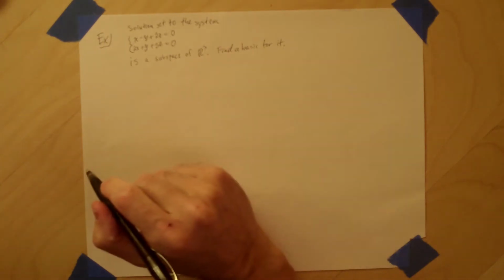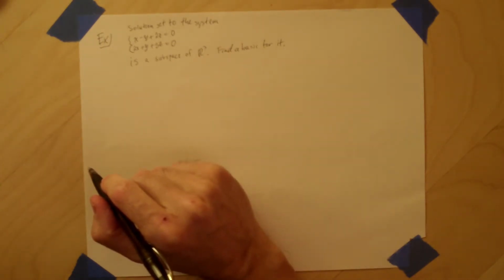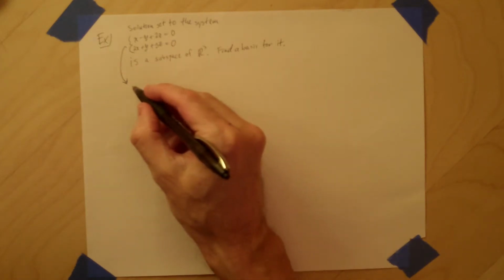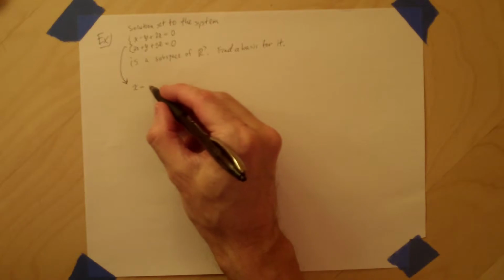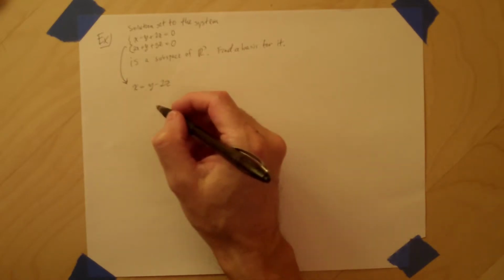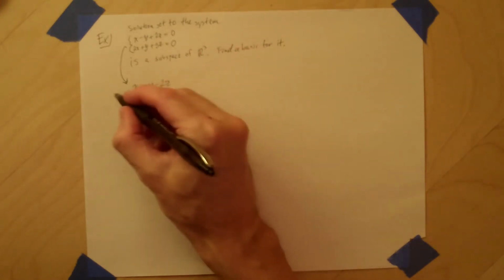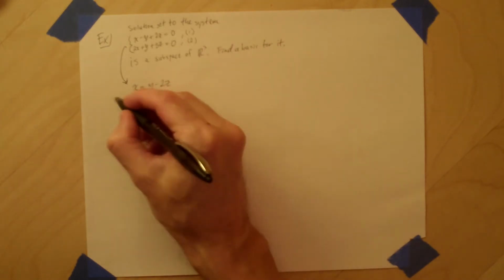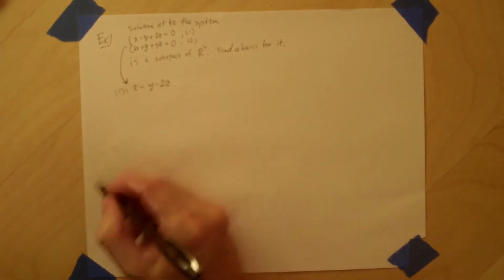And in fact, the real key here is just to solve the system. So, let's see. From this first equation, we have that x is y minus 2z. We get that from, well, why don't we call this 1 here, and we'll call this 2. So from 1, we have this.